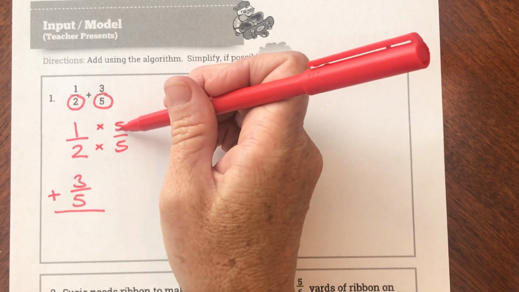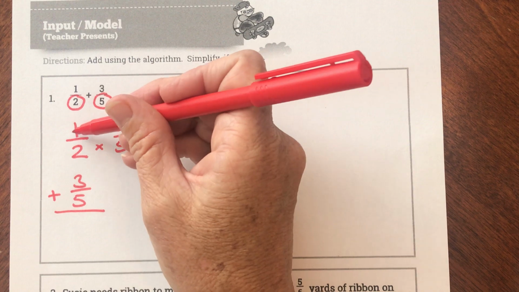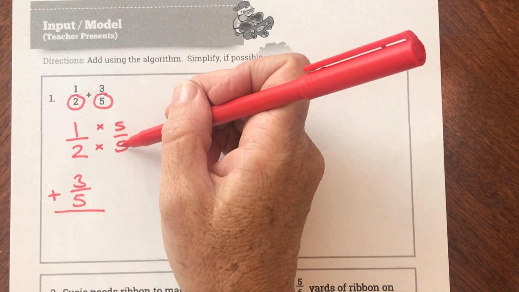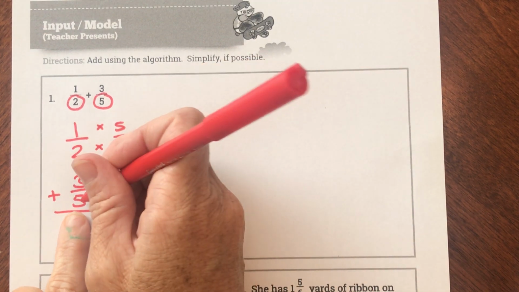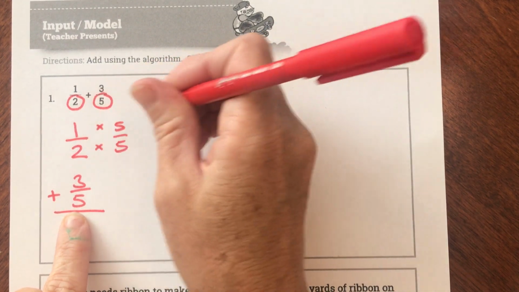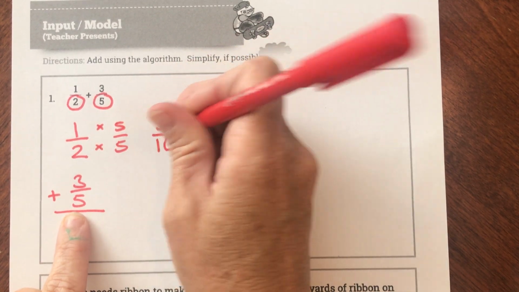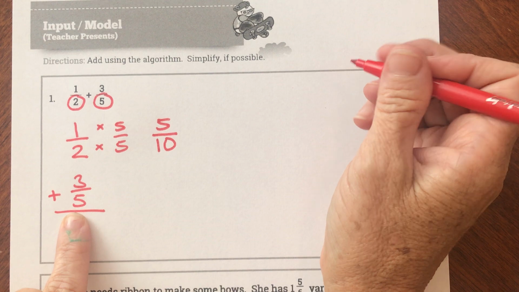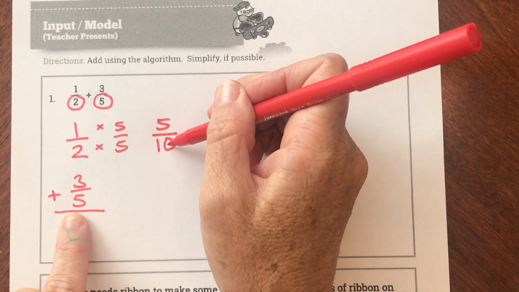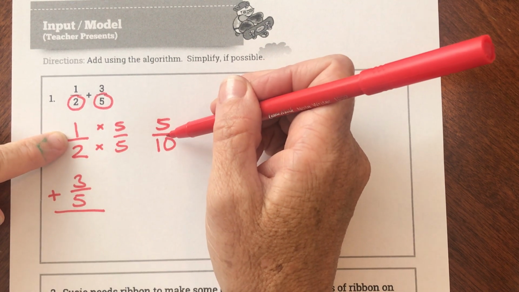I'm allowed to do this because 5/5 is the same as 1, so I'm not changing the value. The reason I chose 5/5 is because I used this denominator to help me. And watch what I get. 1 times 5 is 5. 2 times 5 is 10. So 1/2 is equal to 5/10.